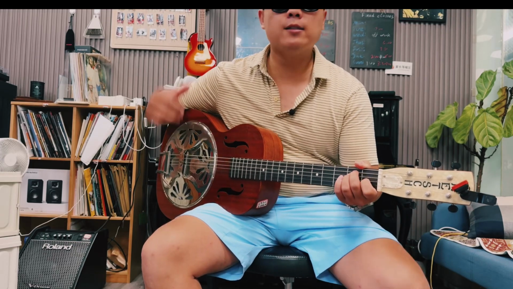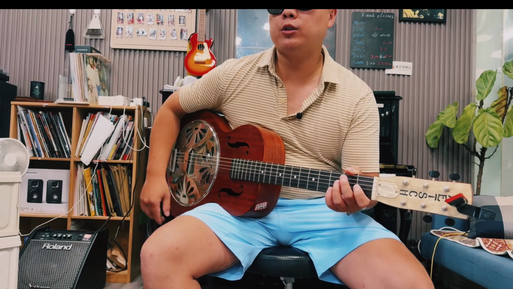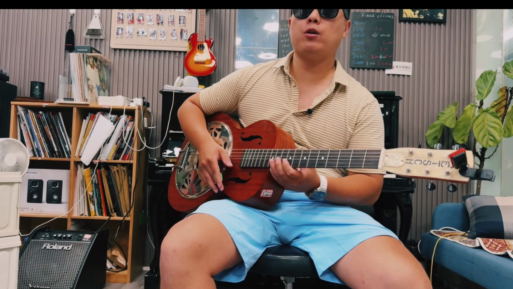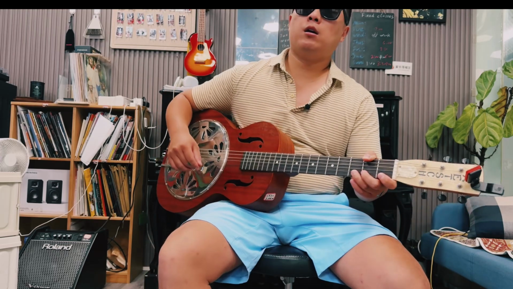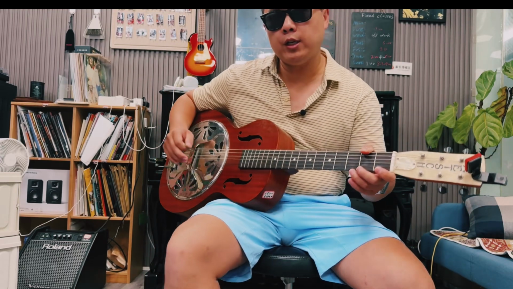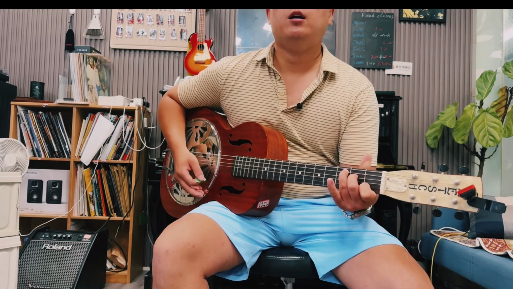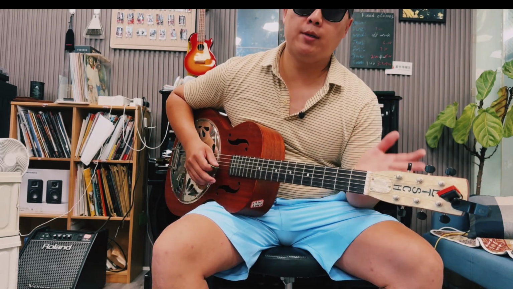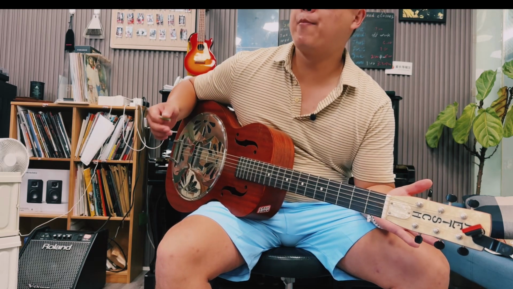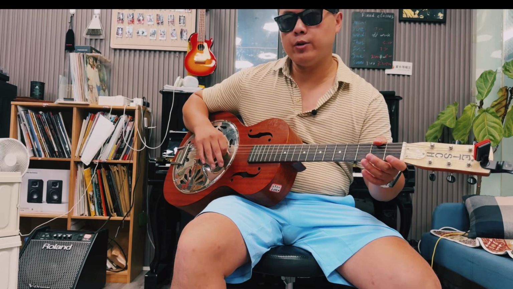Okay, so in the last lesson, we talked about the first string of a guitar. Today I'd like to tell you guys about some specific stuff of the second string. The second string is the second one from the lowest point. We play it open with our pick. We can do a downstroke open for the second string.